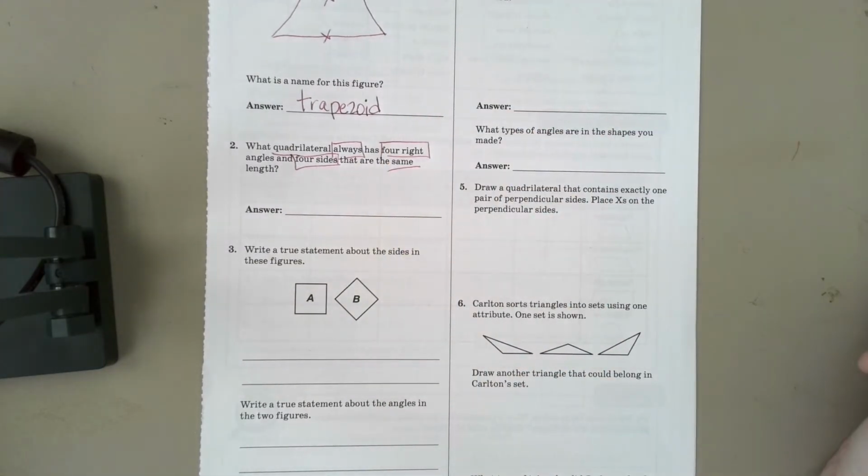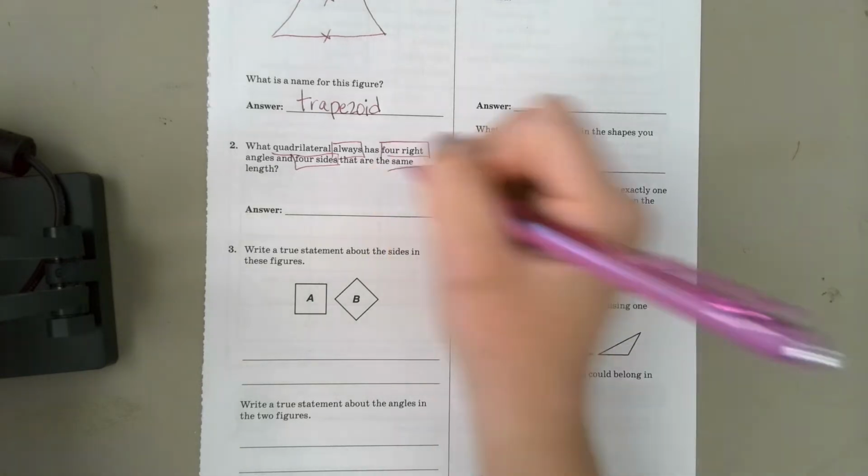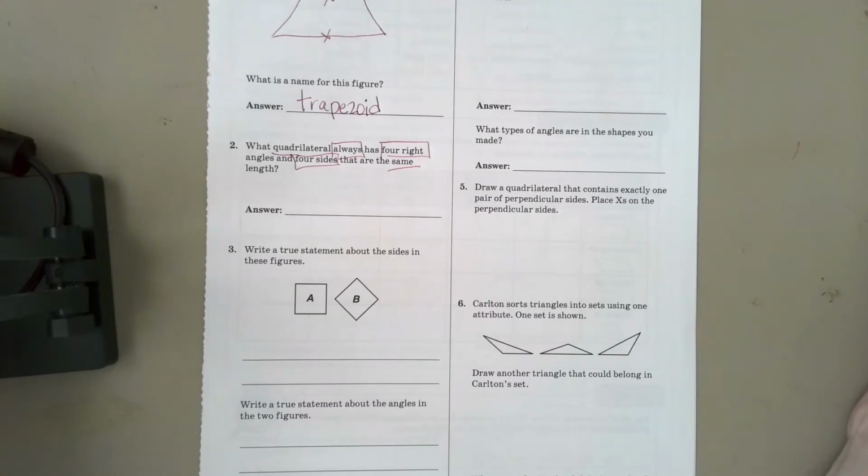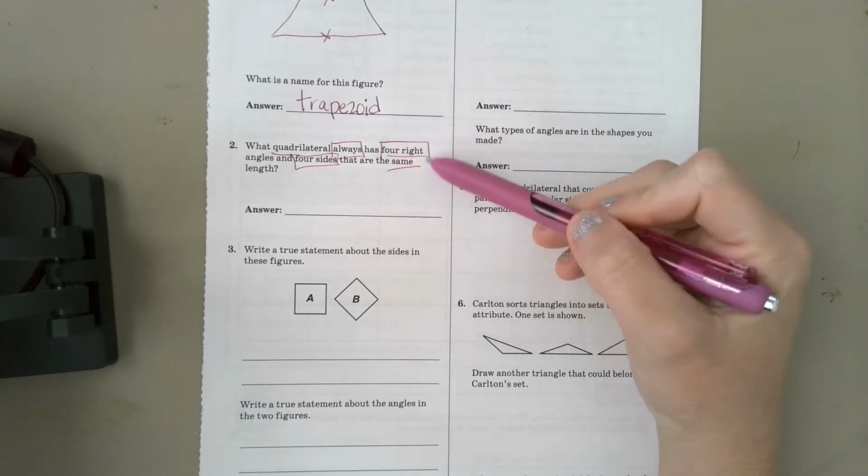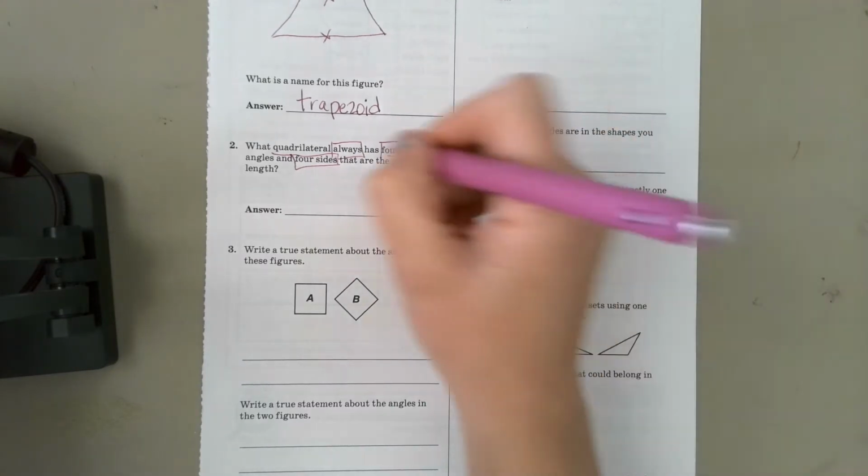Okay, so there's a lot of important words there. You can look at your quadrilateral family tree, you can look at your polygon sheet. Most of you should be able to tell me off the top of your head that a 4-sided figure with all sides that are the same is usually known as a square. But we need to also think about the part that says 4 right angles. Does a square have 4 right angles?